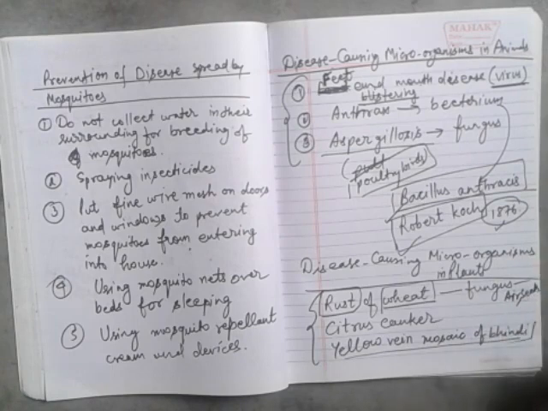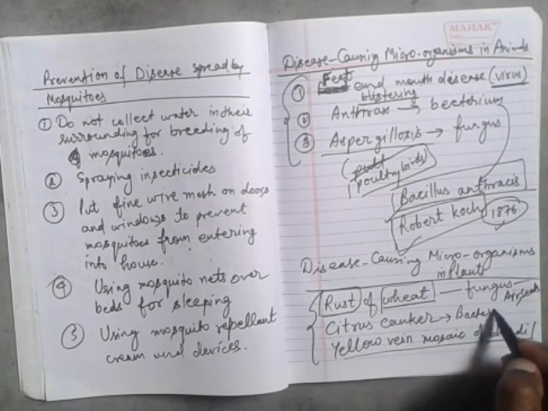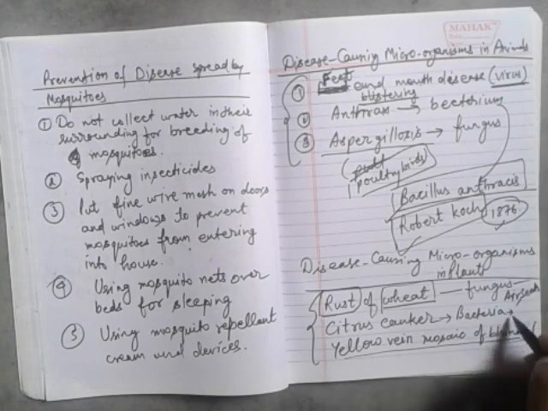Citrus canker is spread by bacteria, and its carrier is air, means it is spread in air.